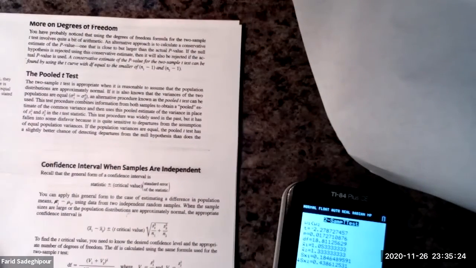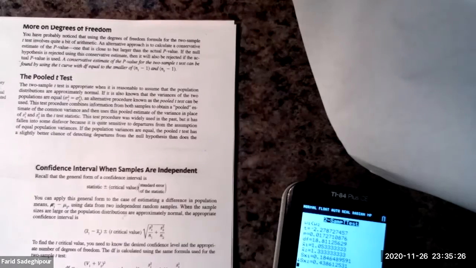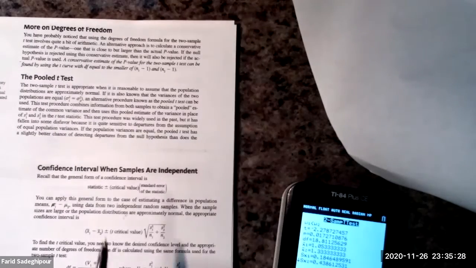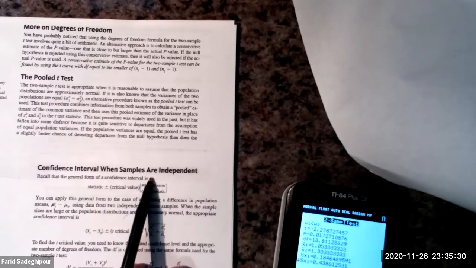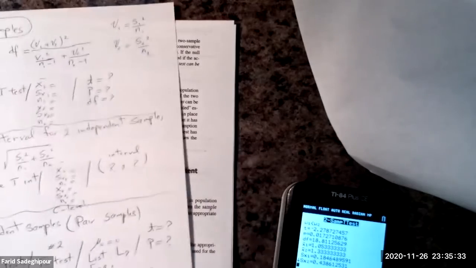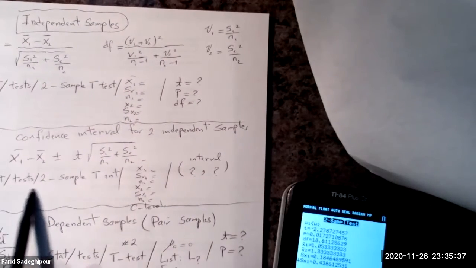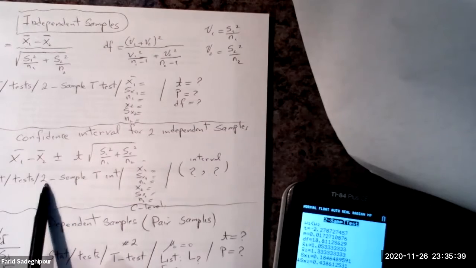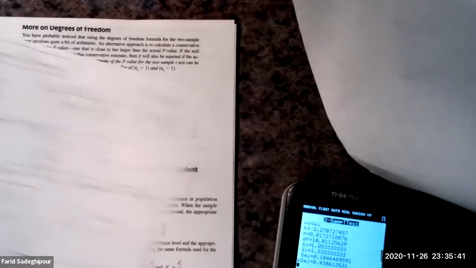And then here there is a lecture about what the pooled t-test is. This is if you want to find a confidence interval. Again, I summarized it in this page. If we ask you to find a confidence interval and you want to use a calculator, you're using 2-sample t interval.